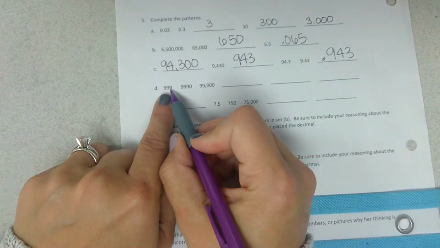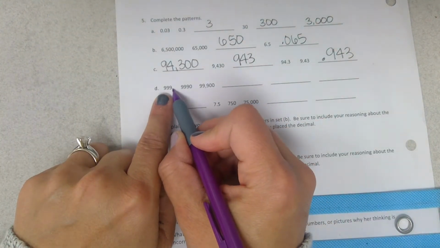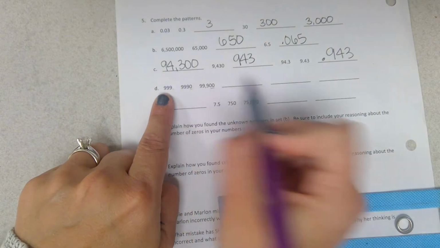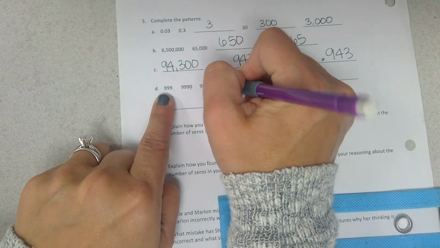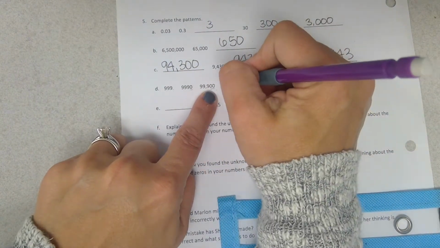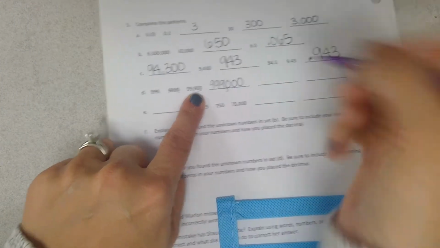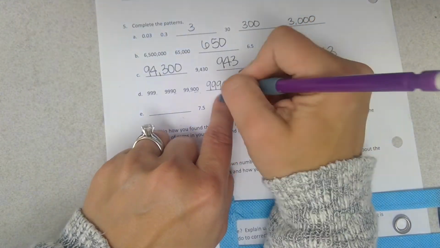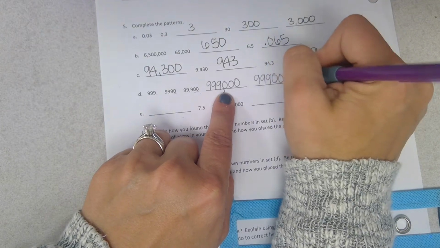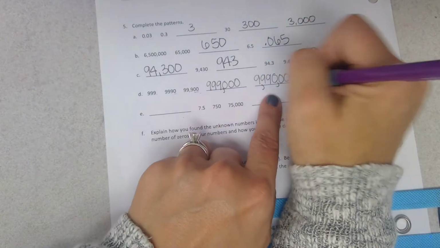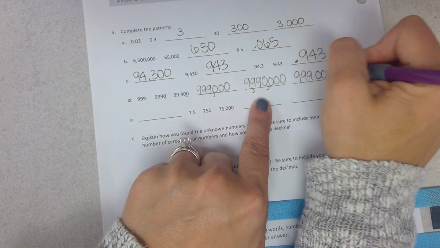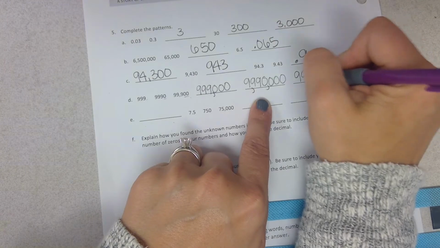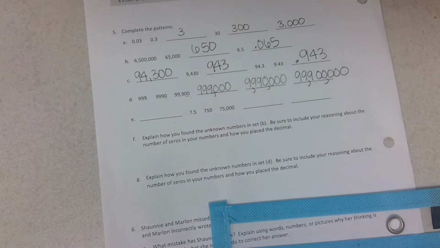On this one, you might not necessarily need your place value chart, because if you look, I have no zeros, I have 1, now I have 2, so it seems like all I'm doing is adding zeros. So I'm going to put 999, this one has 2 zeros, so I'm going to add 3, okay? I'm going to have 999, and because this one has 3, I'm going to add 4. And because this one has 4, now I need to add 5 zeros. So I'm going to have 999, and then I'm going to add 5 zeros. All right, so pretty simple on that one.